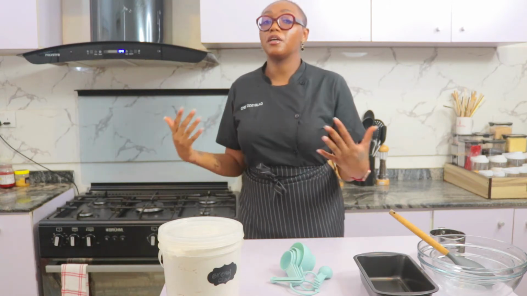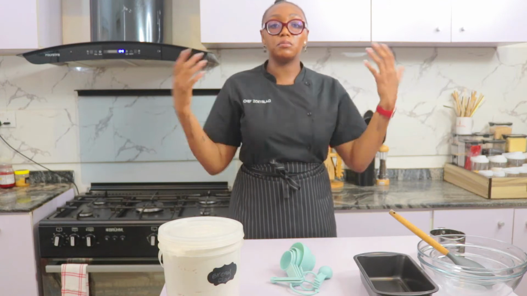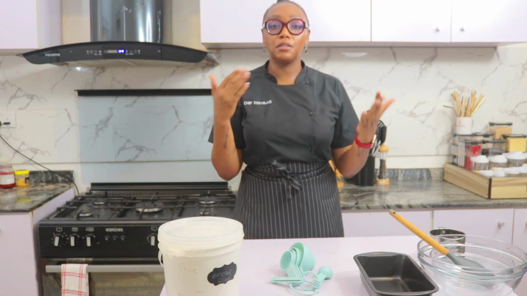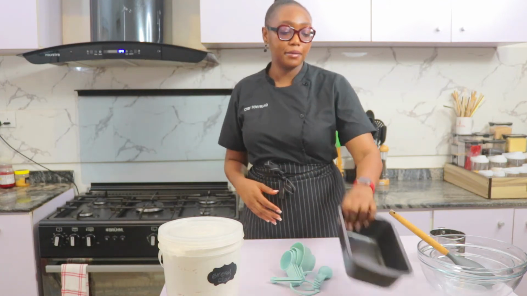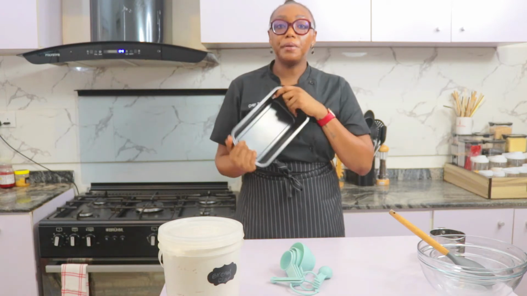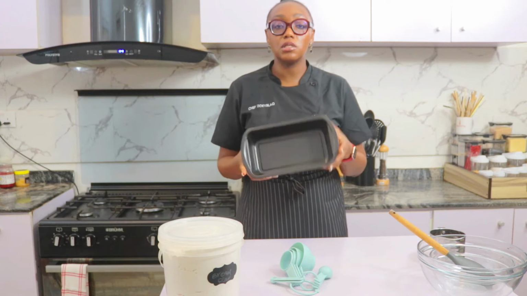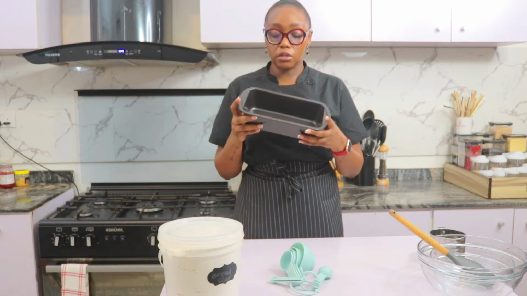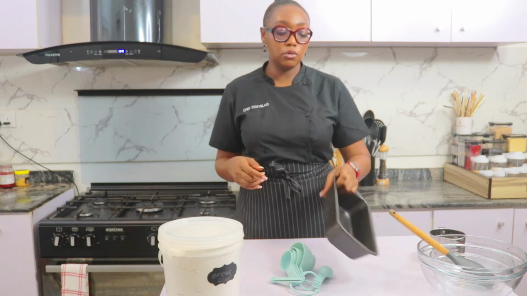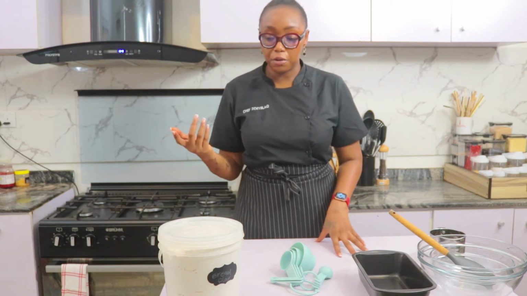Then you have your baking equipment. You can't just start on the baking journey without having the proper equipment. You need a baking pan, something to bake in. They have locally made ones. They have these ones that you buy off the supermarket. So it depends. You can get them from different places.